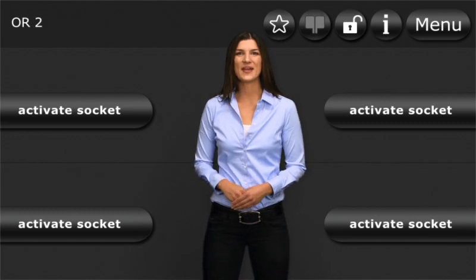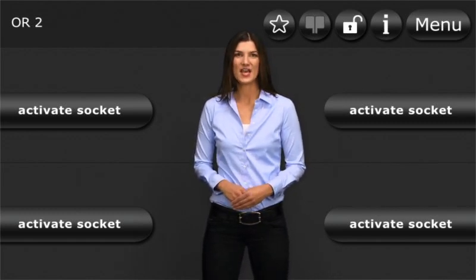You have now seen the main functions of Arc400 and have an idea how to operate it. You too can enjoy the benefits of the device's intuitive operation.